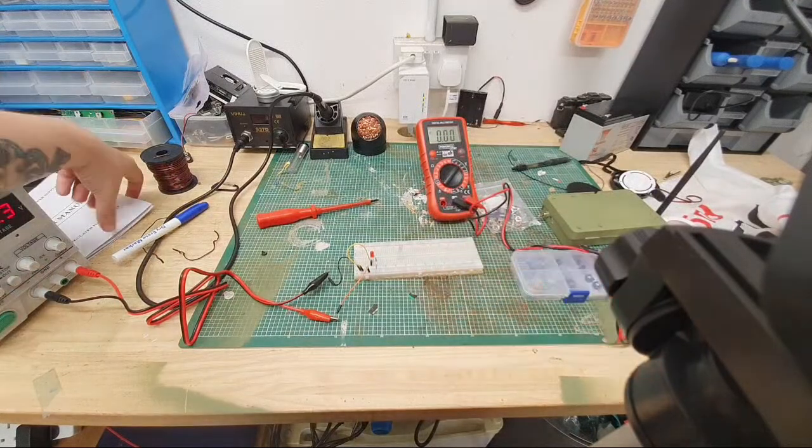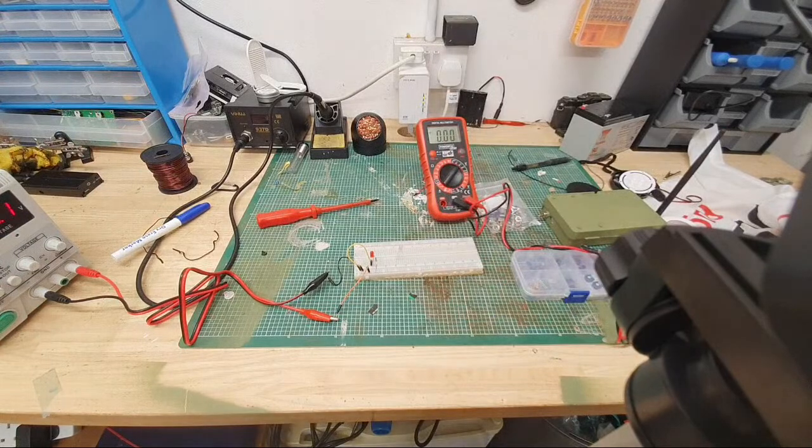See, do you know what I need to do? Hold on, bear with me. I need it in constant voltage mode, that's what I need. Just check.